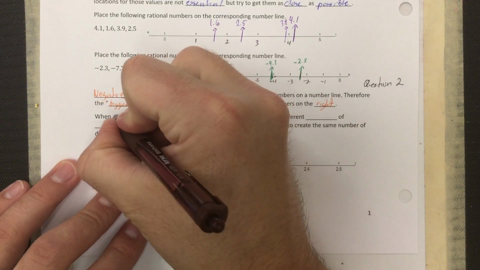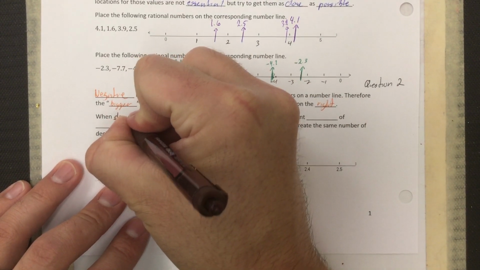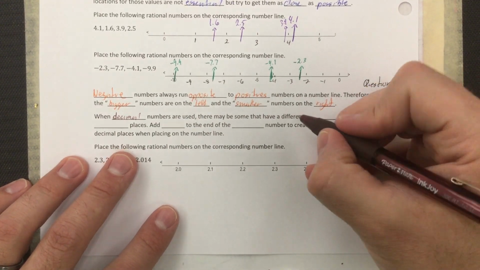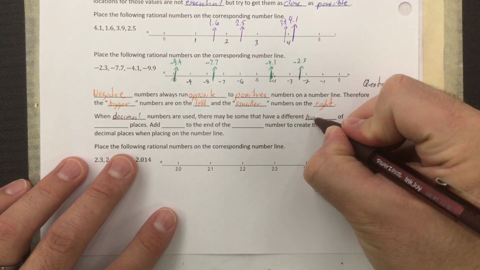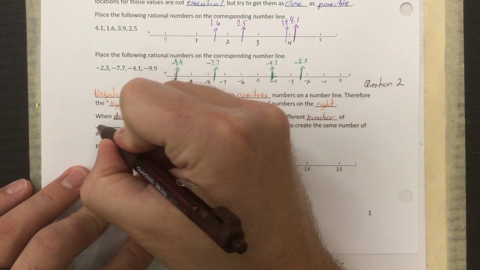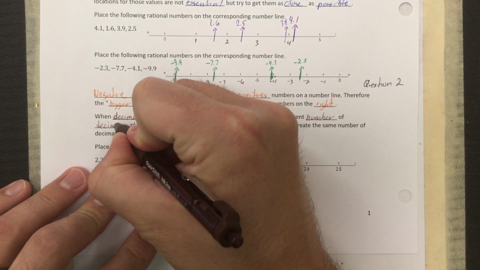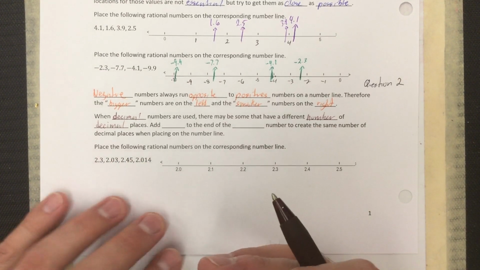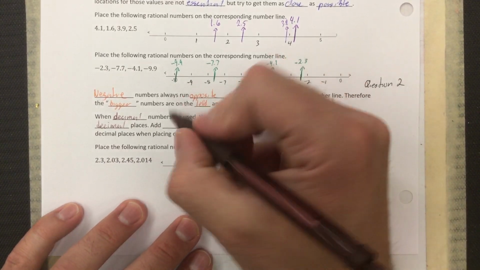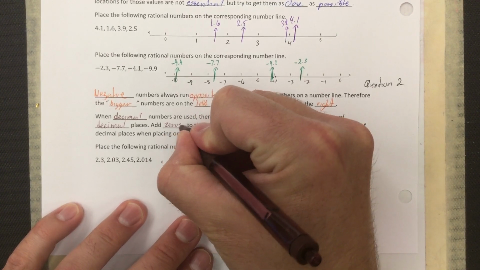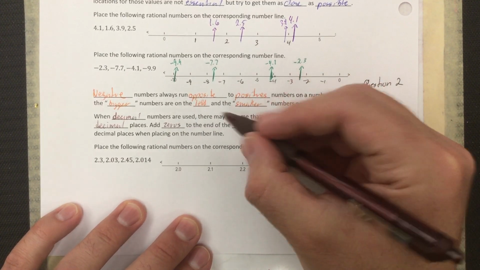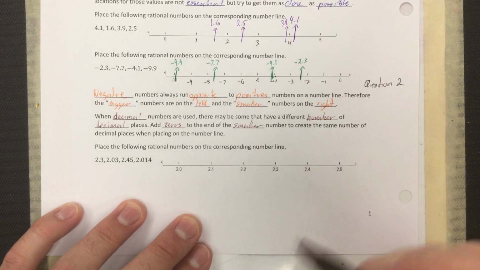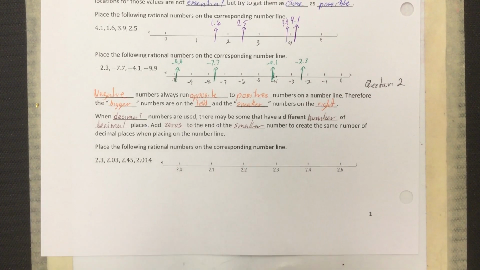Now, when decimal numbers are used, there may be some that have a different number of decimal places. What we're going to do, if we want to make them the same so we can understand them a little better, is add zeros to the end of the smaller numbers to create the same number of decimal places when placing them on a number line.